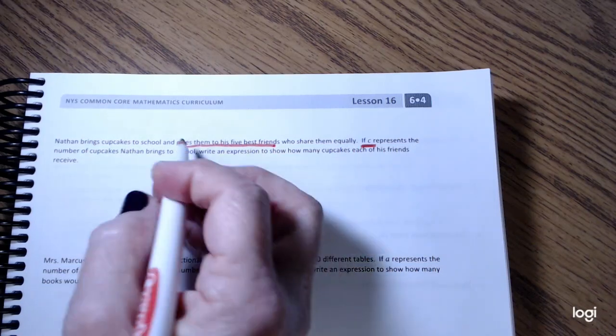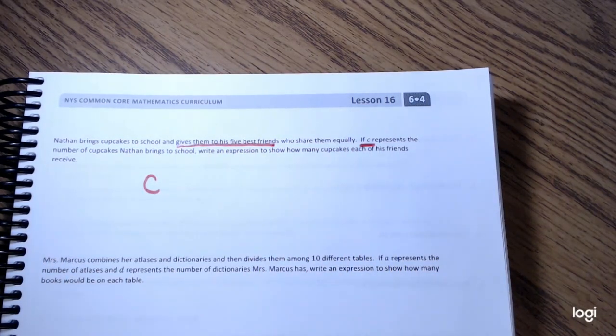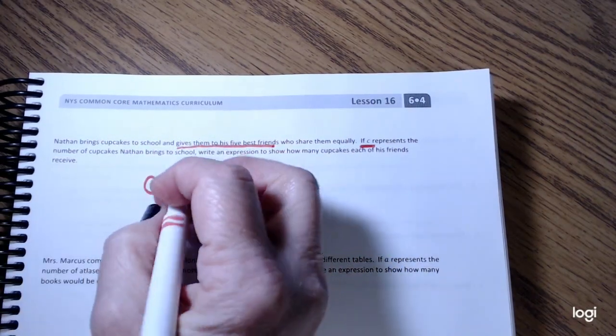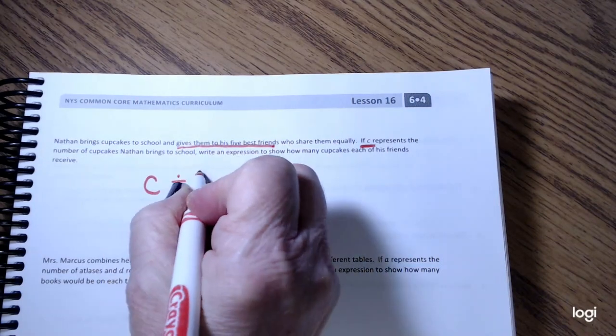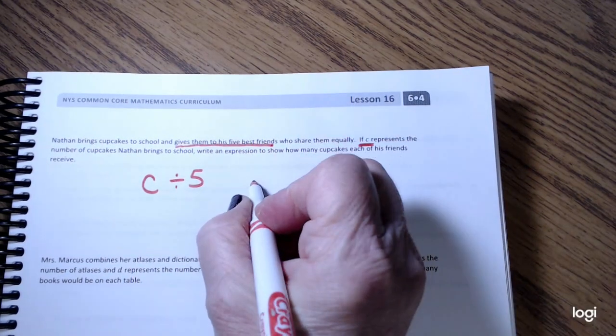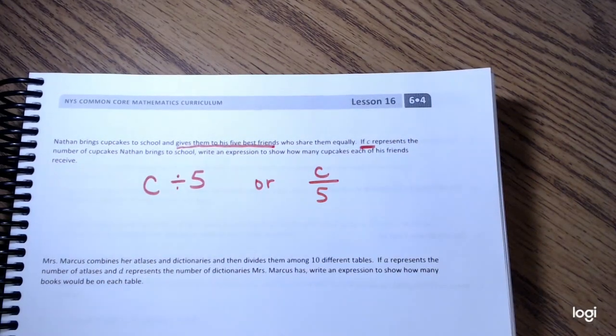All right, so he has this many cupcakes, 15, 10, 20, 30. We don't know how many cupcakes, so we're going to say that's C. And he's going to share them with his 5 best friends, which means he has to divide it by 5. We could write the division problem that way or this way. Do we know how many cupcakes the friends are going to get?